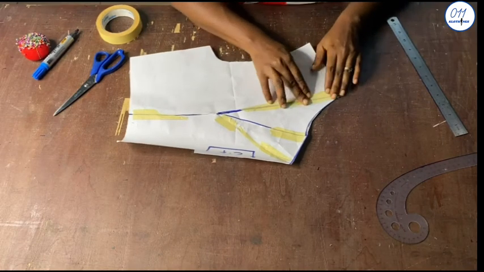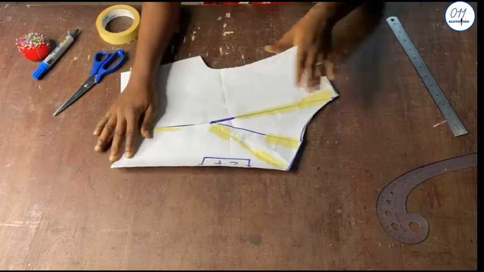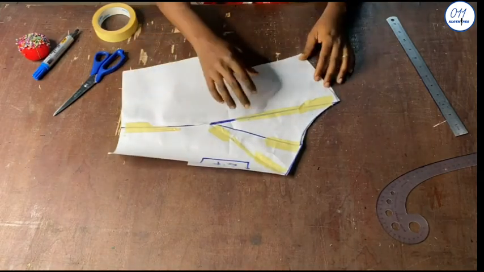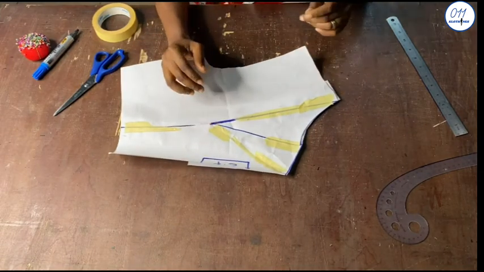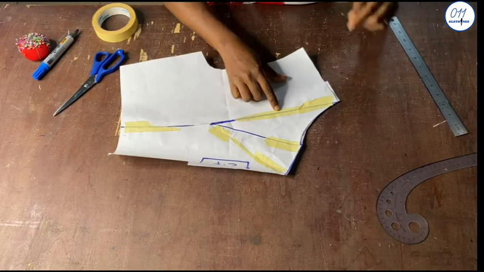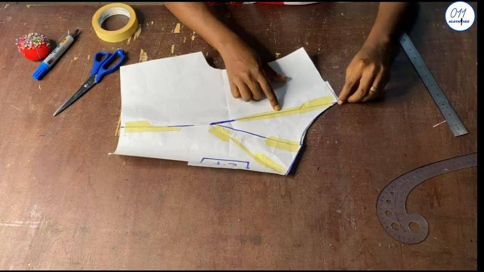So this is the new front pattern. What I need to do next is to measure the front and the back necklines.